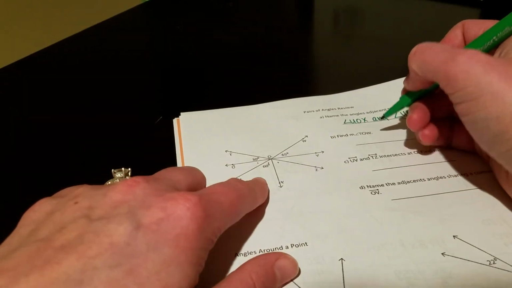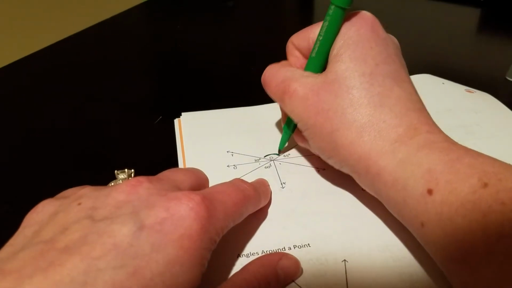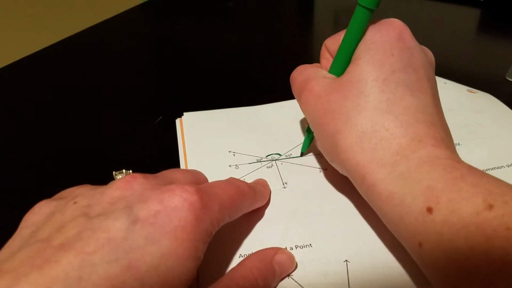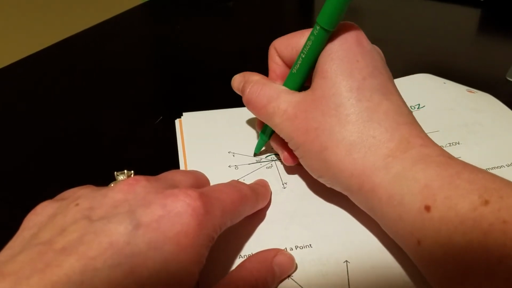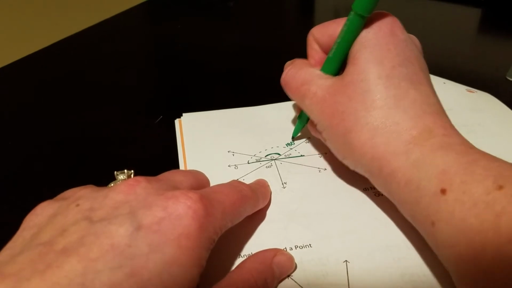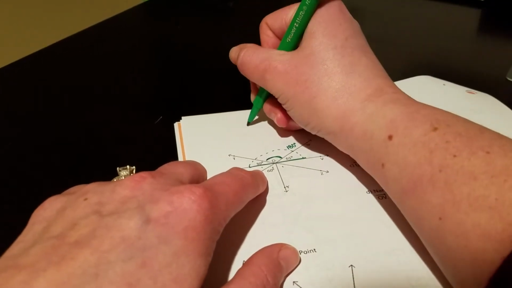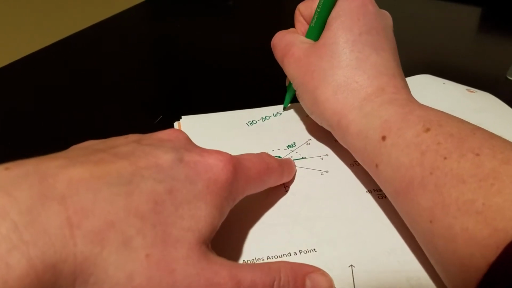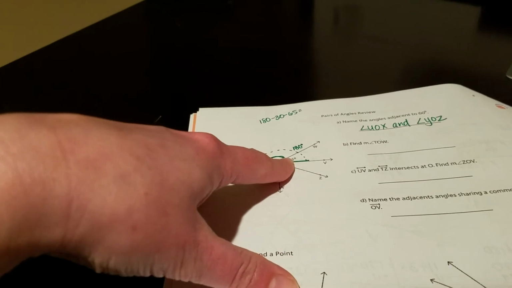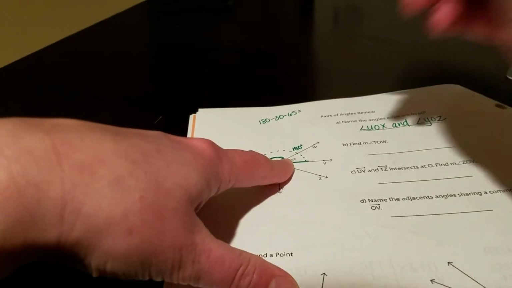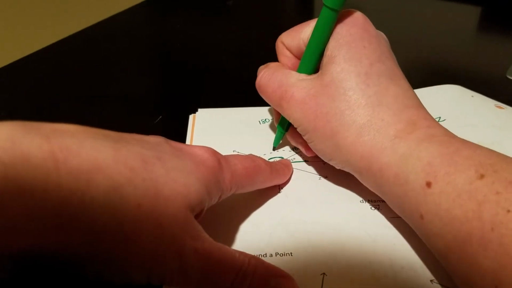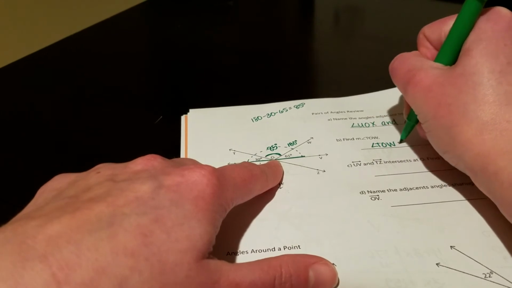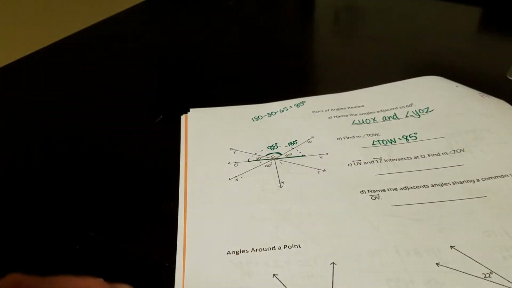Find the measure of angle TOW. So we're looking for this one right here. Now we haven't specifically talked about this, but this right here is a line, which means all three of these together are going to be 180 degrees. So if I think about it, I have 180, I use up 30, I use up 65, which is going to leave me with 85 degrees, which means this right here has to be 85 degrees. So angle TOW equals 85 degrees.